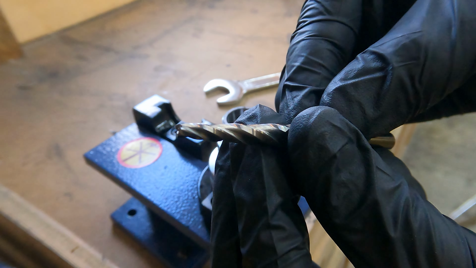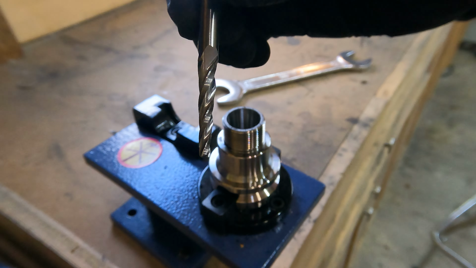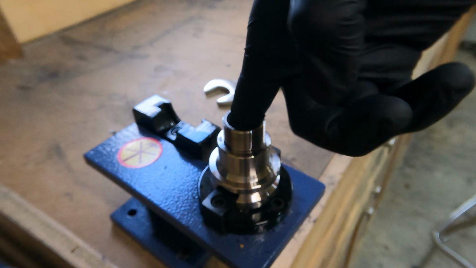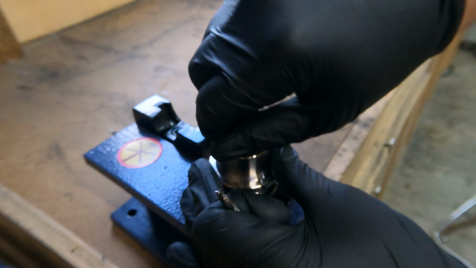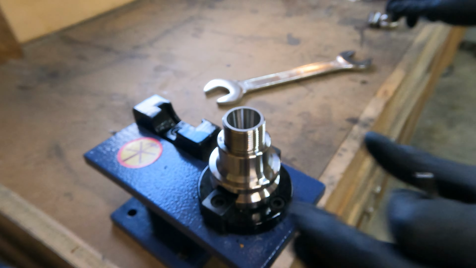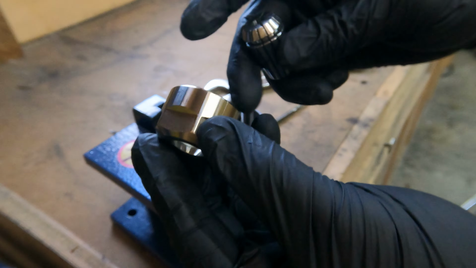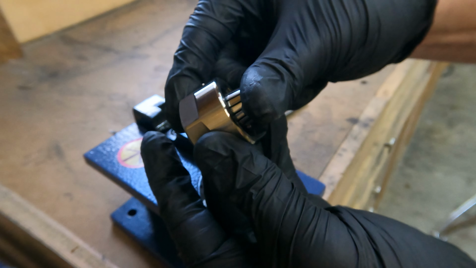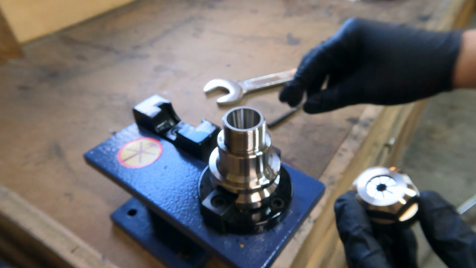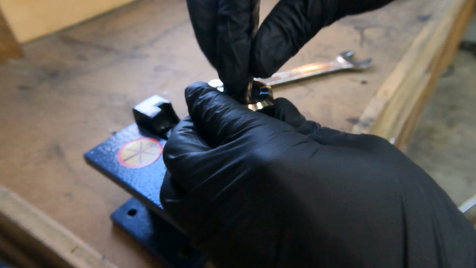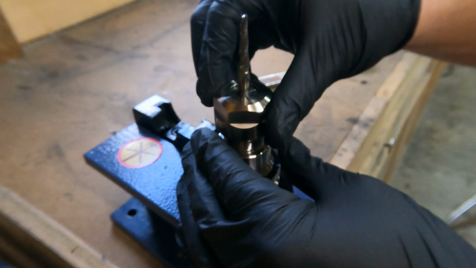Here's the end mill we're going to be using. It's, again, that 3-degree flat end mill. We're going to clean out our taper here. We always try and clean these out. If they get too gunked up, they just won't work as well. They're not as accurate. We've got our collet, put it in the threaded head, and then we're going to just get this in here and tighten it down.